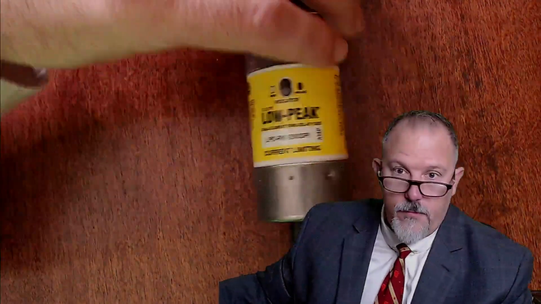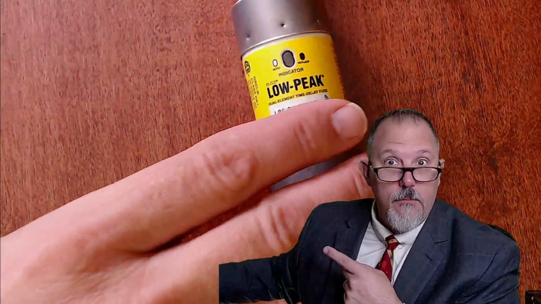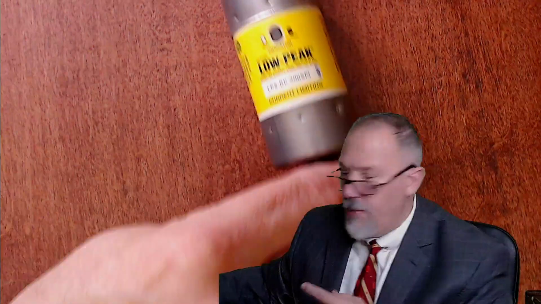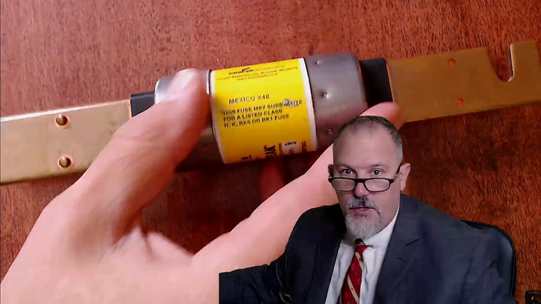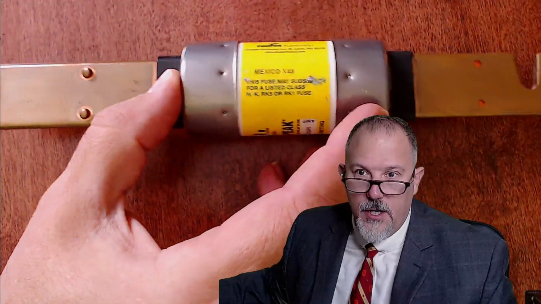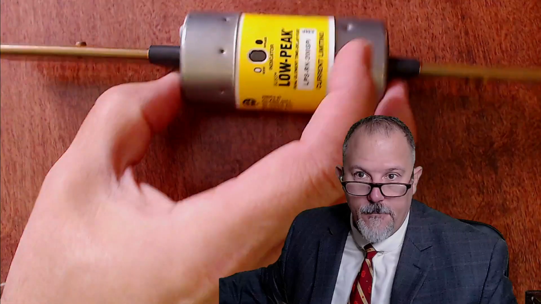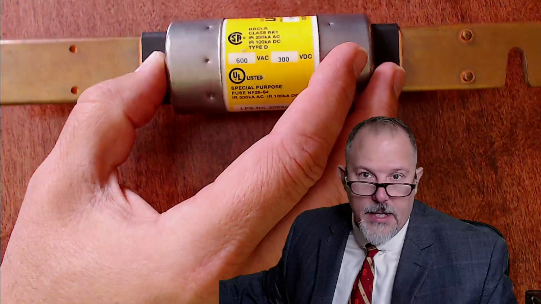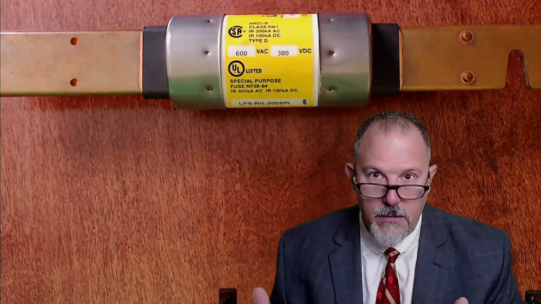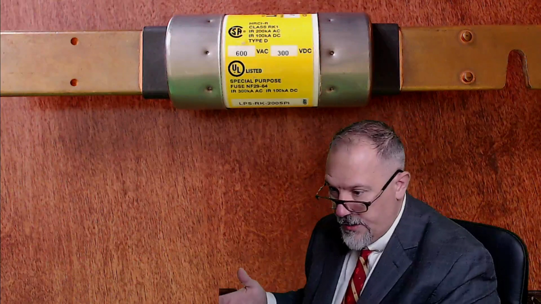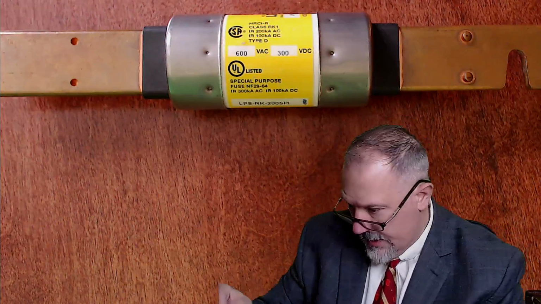So this is a fuse, and if you'll notice, this fuse has blades on it. There's no place on this fuse for us to connect a wire. There's no termination on it. There's no terminal on it.